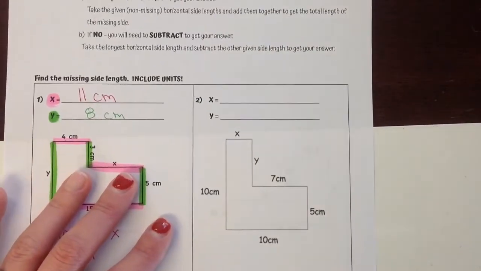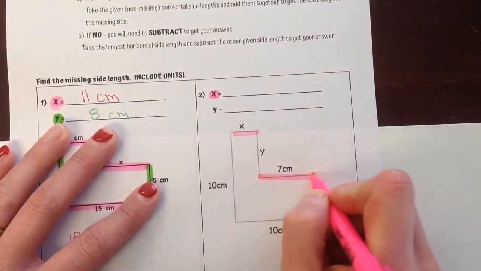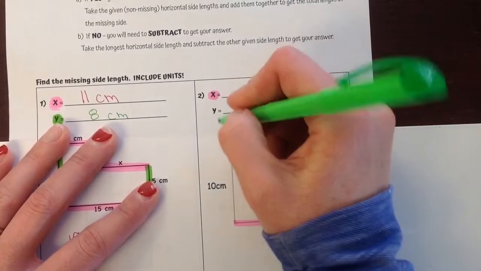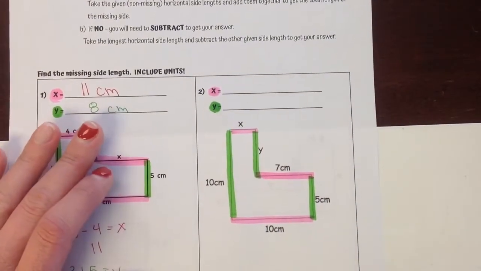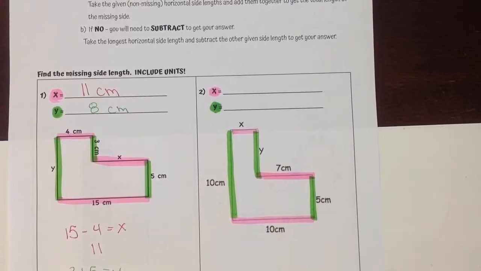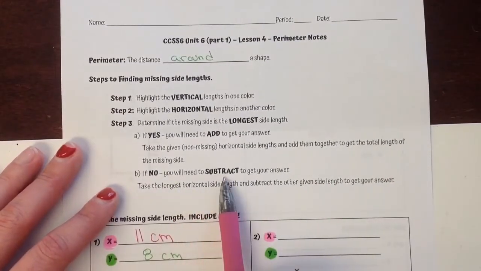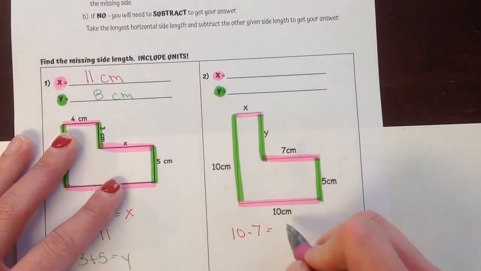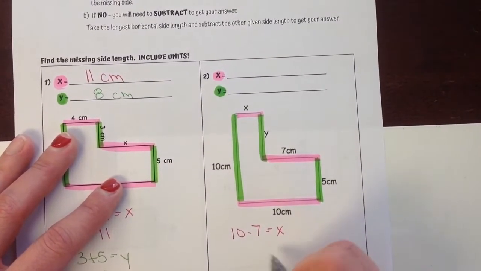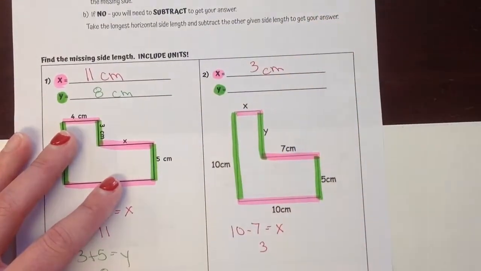Let's go on to number 2. Again, I'm going to highlight. I'm going to do my x pink. So I'm going to highlight everything, all my verticals and my horizontals, in the same colors. I'm going to go ahead and solve for x. And if I look at x, I have x, 7, and 10. I know that I'm going to have to subtract because if you look here, my longest side, I know it. So I say 10 minus 7 is going to give me my x. That gives you 3. So I go up here, 3, and I look at my units, it's centimeters.